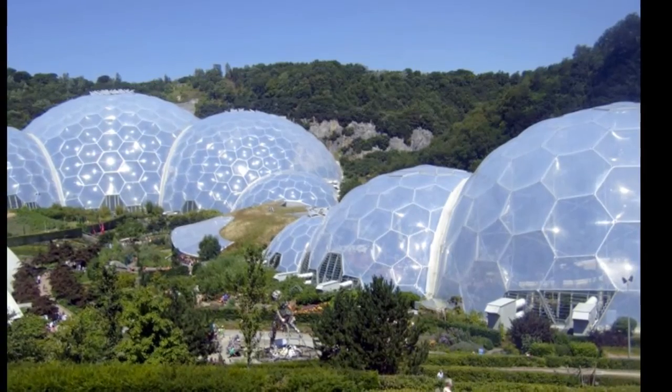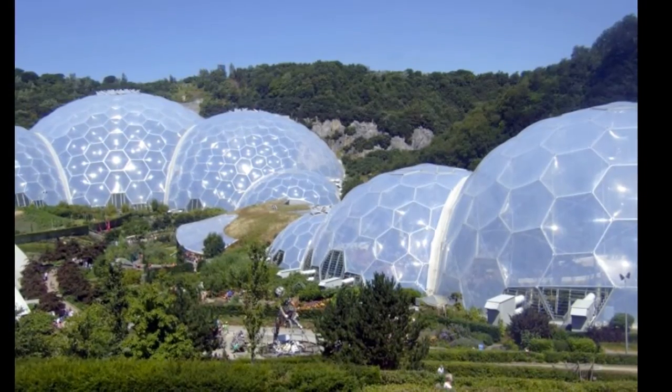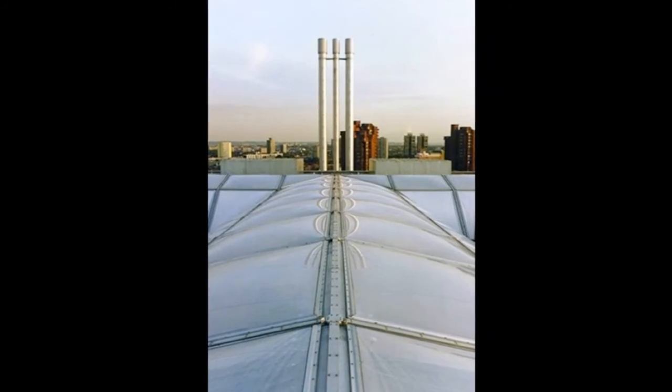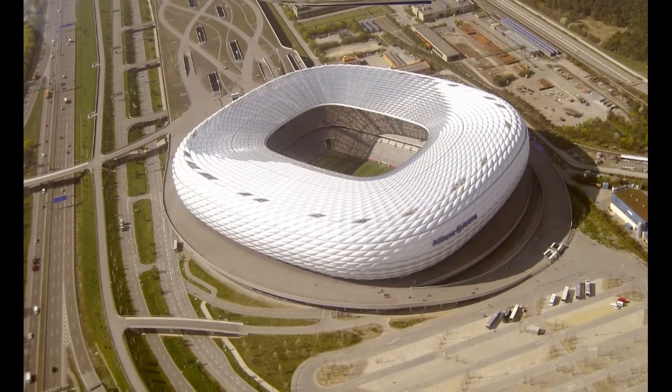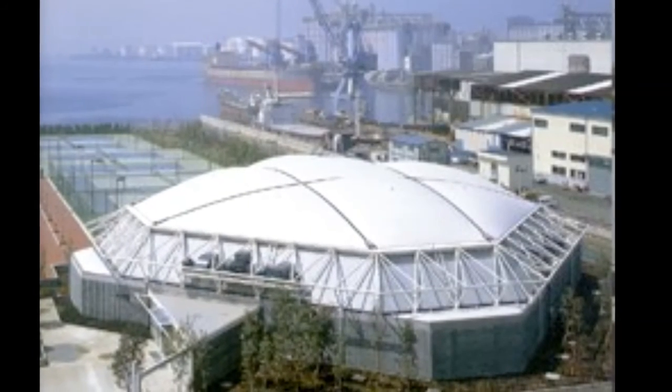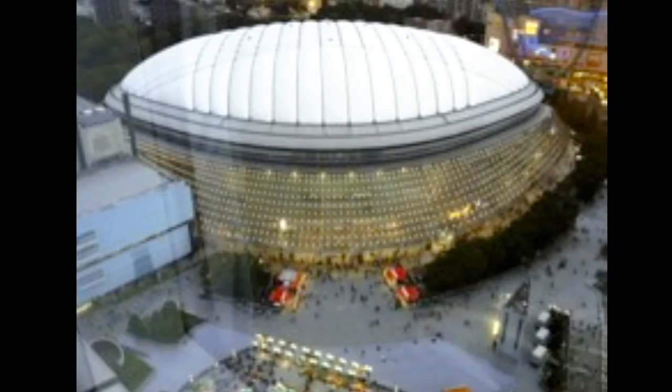Pneumatic structures are lightweight, can cover large spans to have column-free spaces. Quick erection and dismantling is possible and they are not that expensive as temporary structures. Good natural lighting is easily achievable.